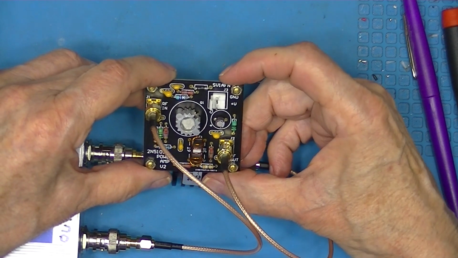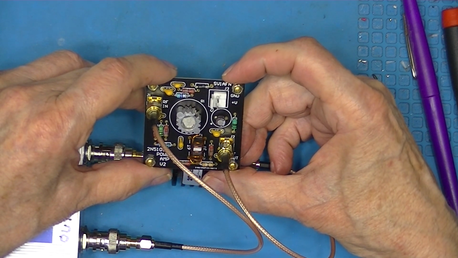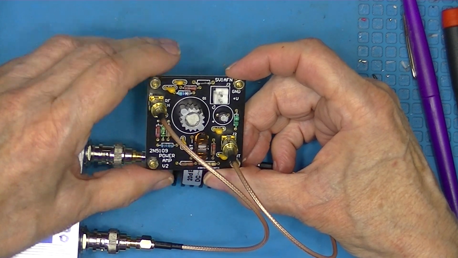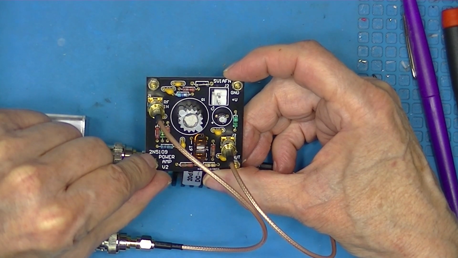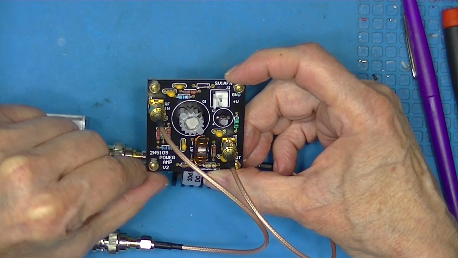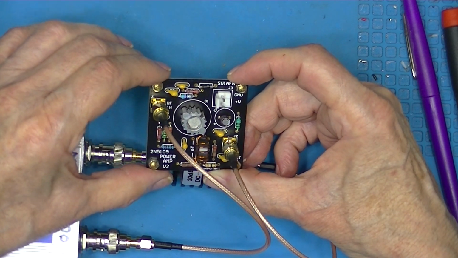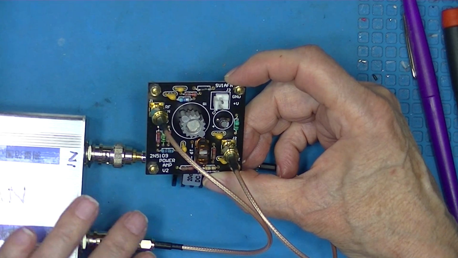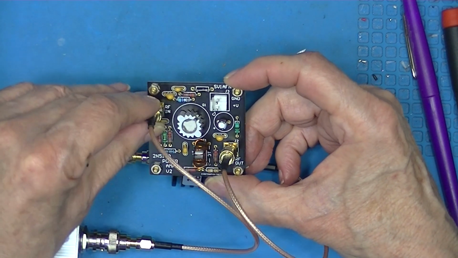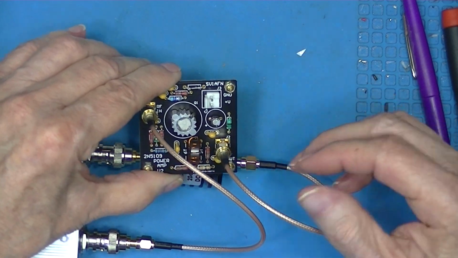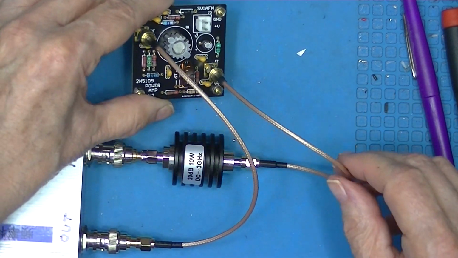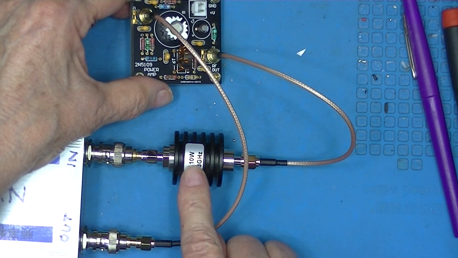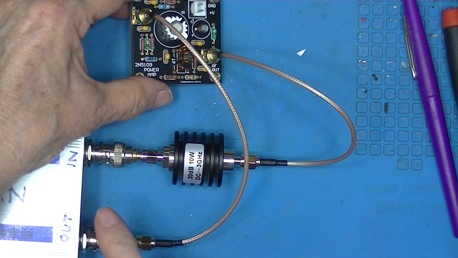I have this little SV1 AFN amplifier. It's a single 2N5109 transistor. I have the output from the sweep oscillator hooked to the input. I've taken the output from the amplifier, put it through a 20 decibel attenuator and to the input.